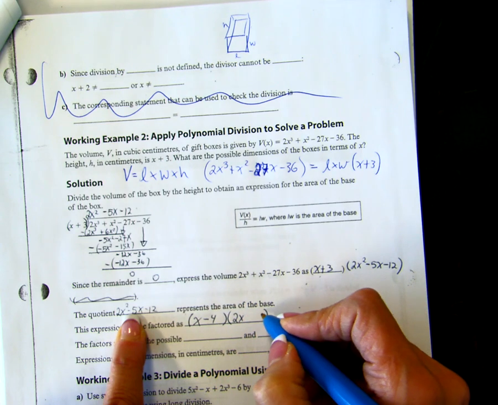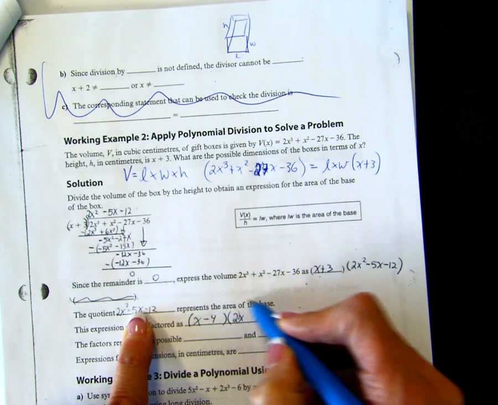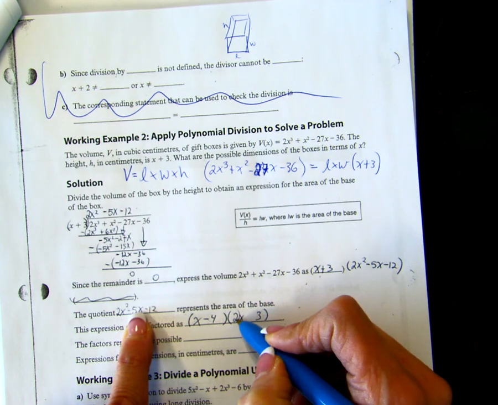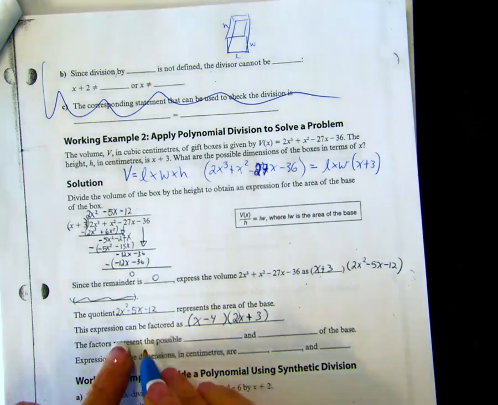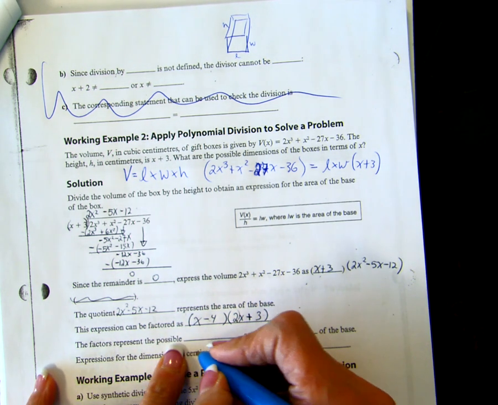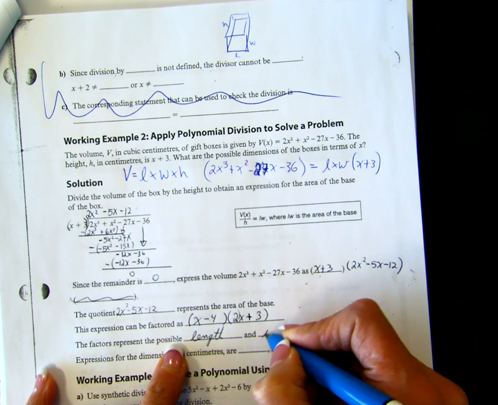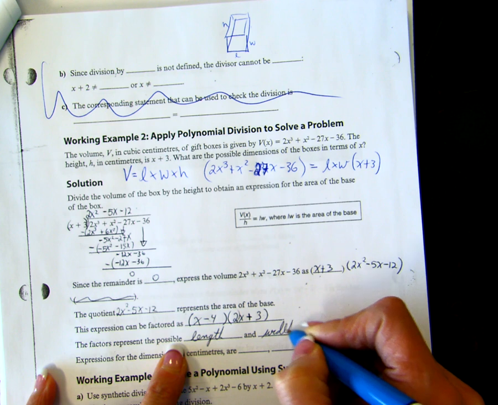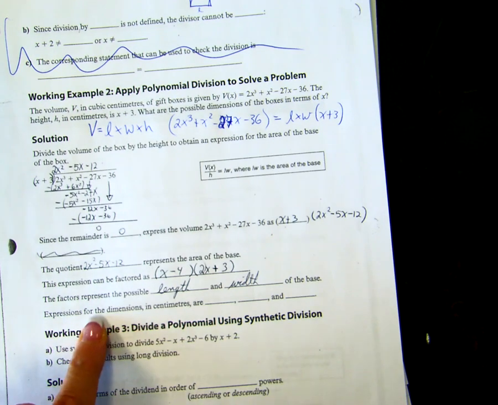x minus 4, and then I'd need a 2x here, and this would have to be a 3. So 2x squared, a 3 minus 8, I guess this would have to be a plus 3. Okay, the factors represent the possible length and width of the base.